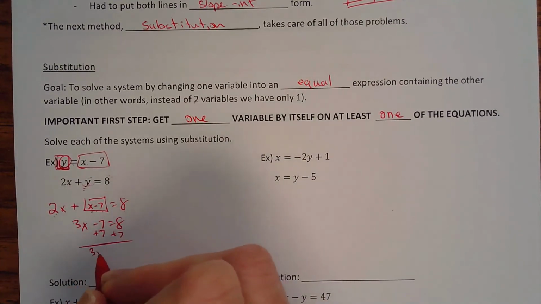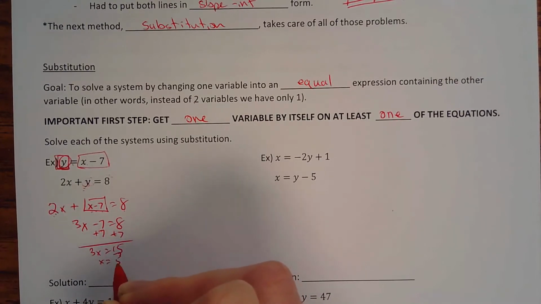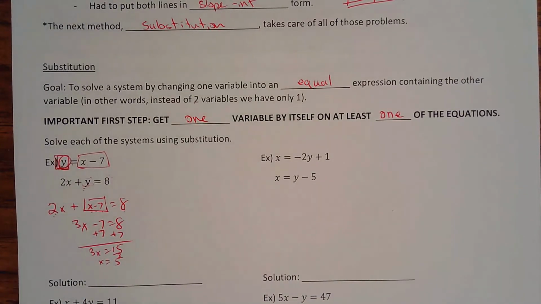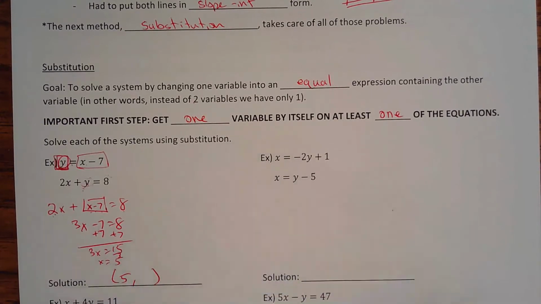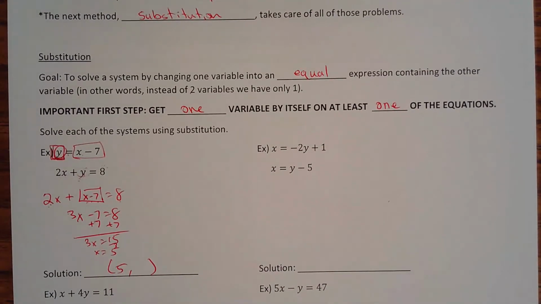7 over, so I got 3x equals 15. So now x, if I divide by 3, equals 5. Okay, some people think they're done there. Remember from last lesson, the solution is an ordered pair. So yes, x equals 5, but I need to find y, because I need to find an ordered pair. So what is y when x is 5?